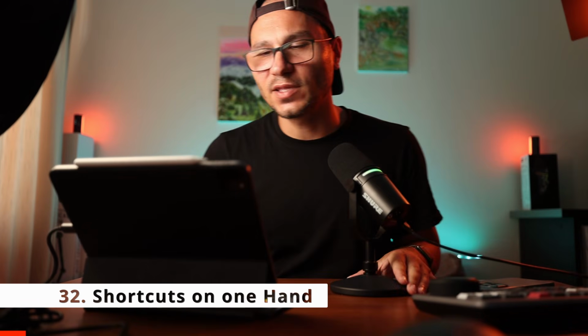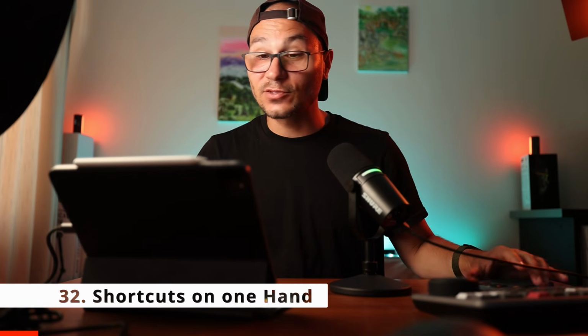There's lots of videos on the internet about how to become a faster video editor, and there's these little tricks and tips, same like with presets and organization. All of this is important. But your daily bread when you work and edit is how fast can you go through your timeline and edit something. And that is why I recommend shortcuts.